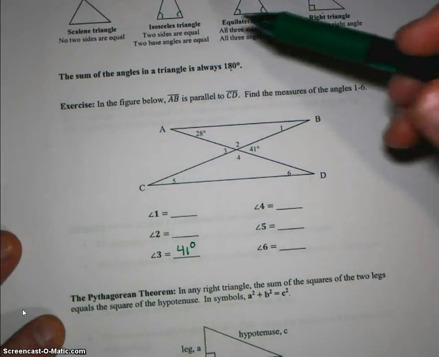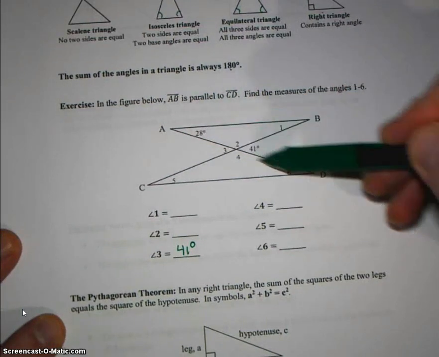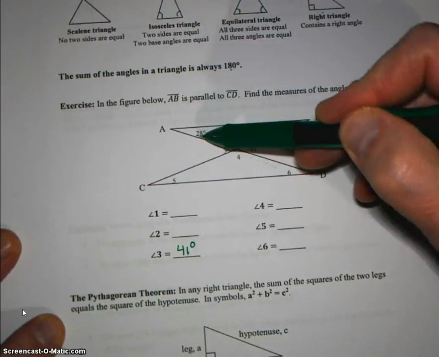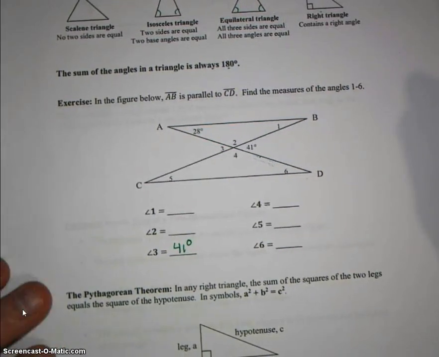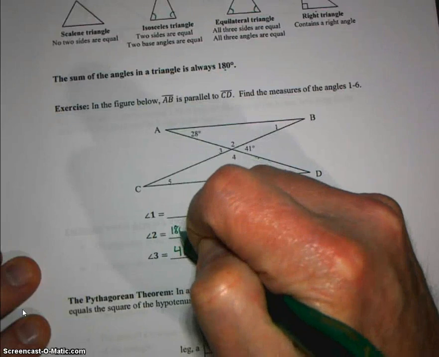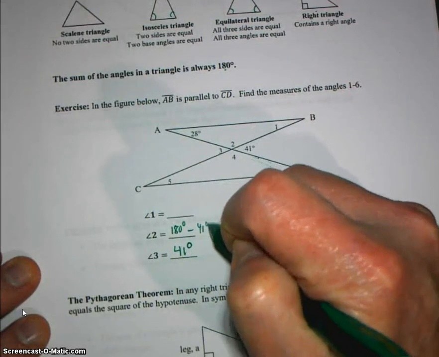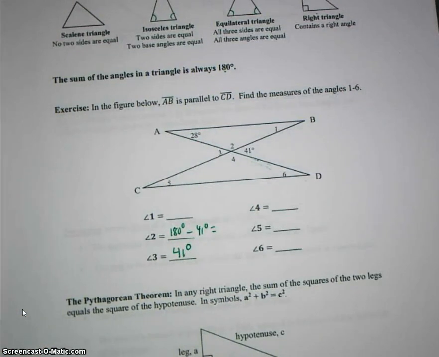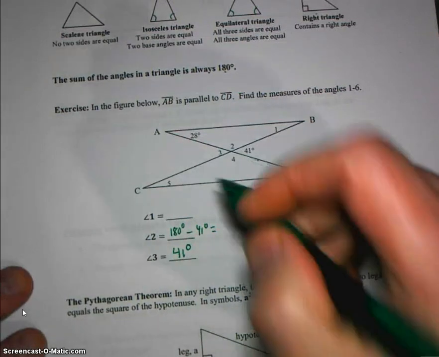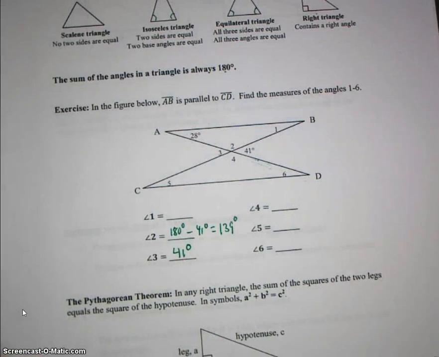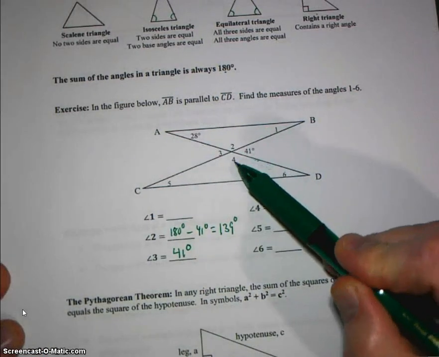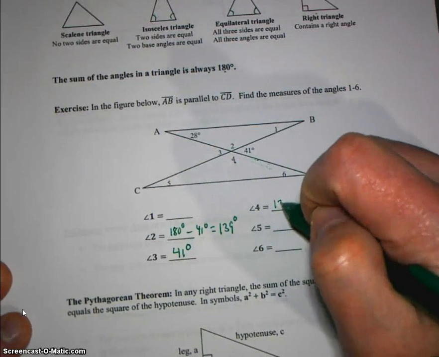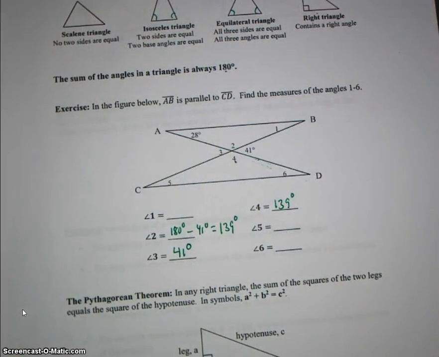All right. Then angle 2 and this 41 degree angle, those are supplementary because that makes a straight angle. So angle 2 has to be 180 degrees minus 41 degrees. I might grab my calculator. 180 minus 41 is 139 degrees. Once I know angle 2 is 139 degrees, I also know angle 4 is 139 degrees, because once again those are vertical angles.